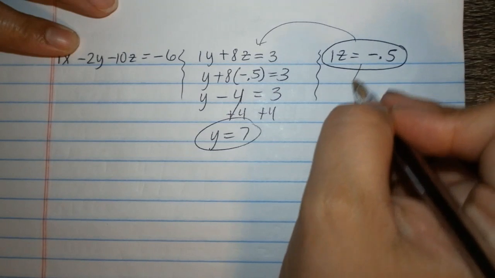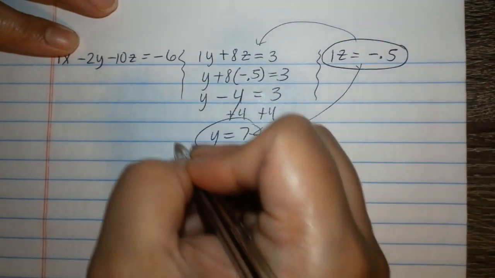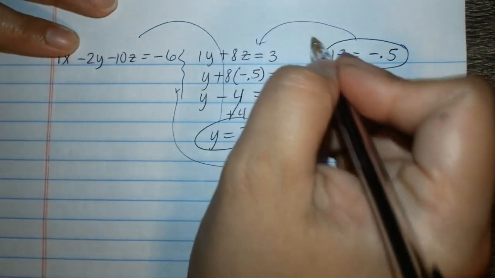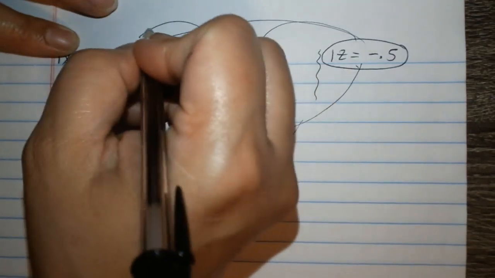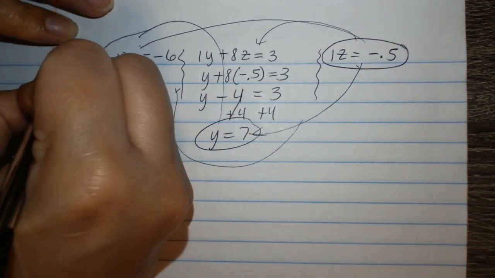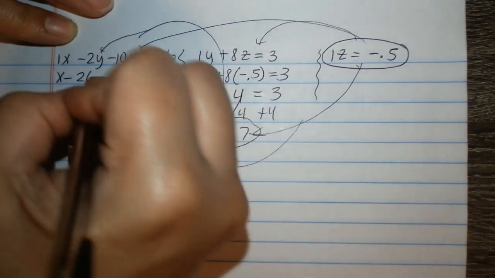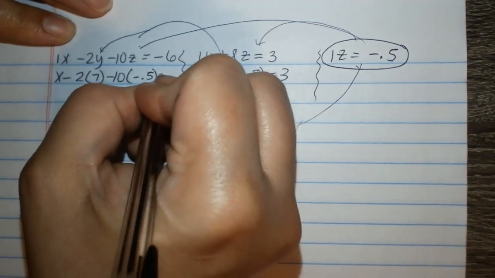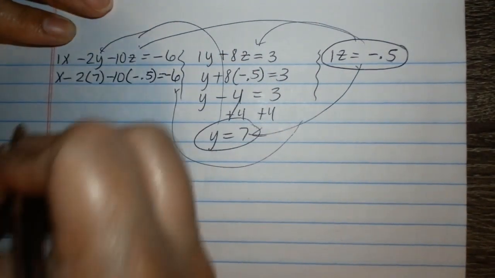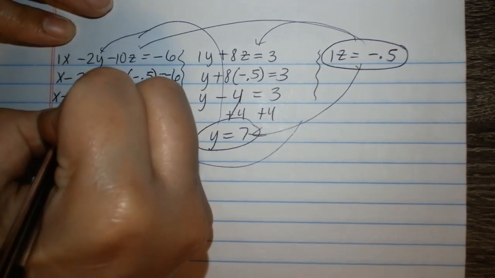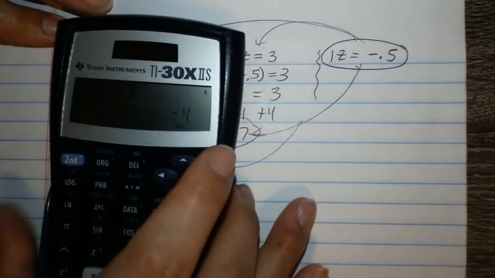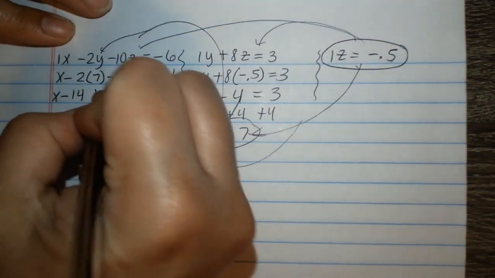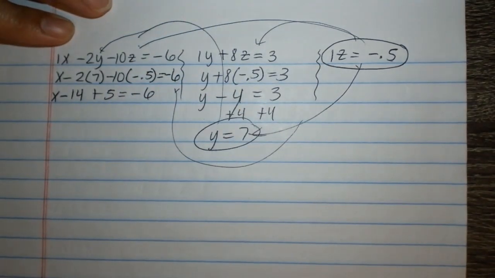Now these two together, I'm going to use them in this one. So this now goes here and this one goes there. I have x minus 2 times 7 minus 10 times negative 0.5 equals negative 6. x minus 14 and a negative 10 times a negative 0.5 is a positive 5, plus 5 equals negative 6.